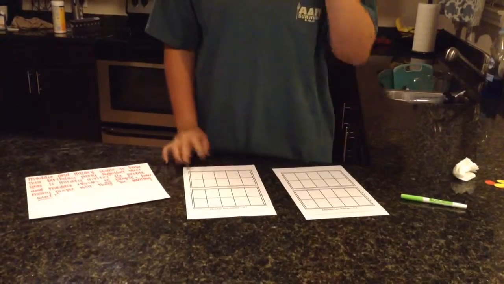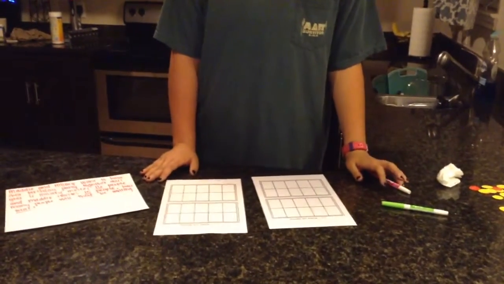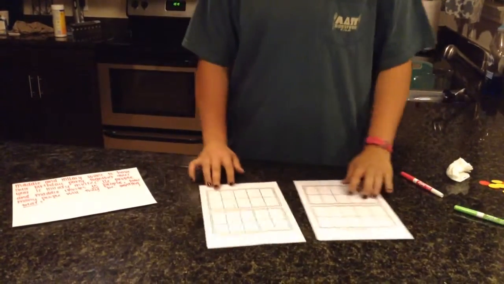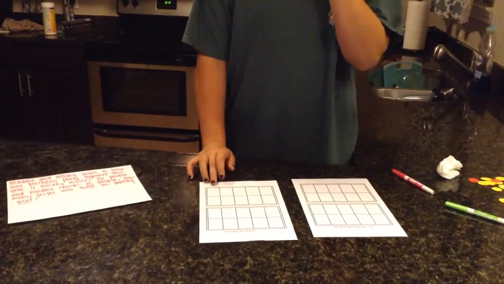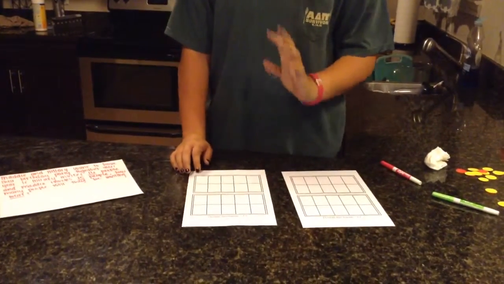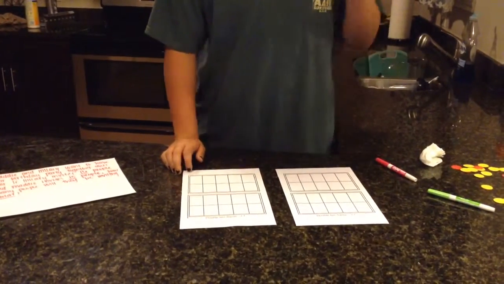So there are two different ways we can use to find this total. One is going to be a set model and one's going to be a linear model. We're going to use double 10 frames. Double 10 frames are boxes that have 10 spaces in them so that we can add the two numbers together.